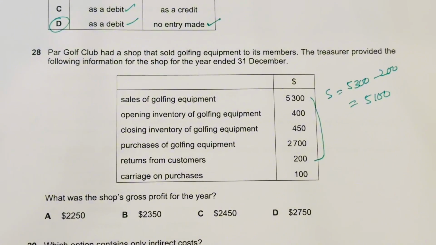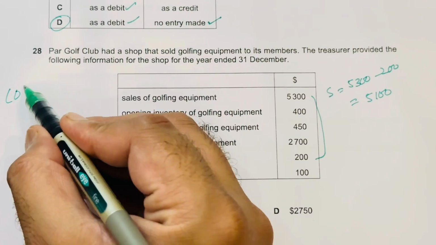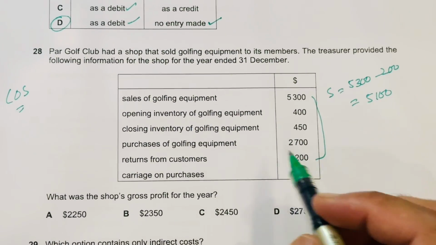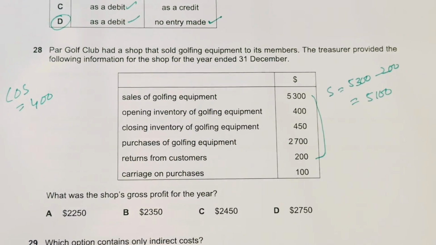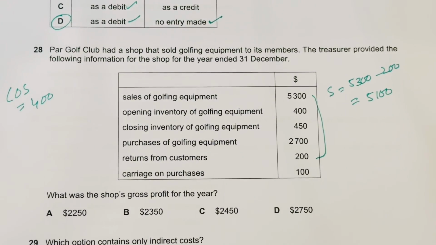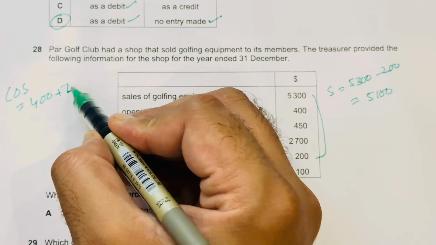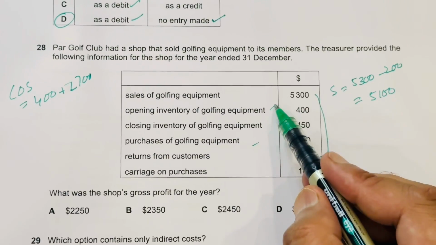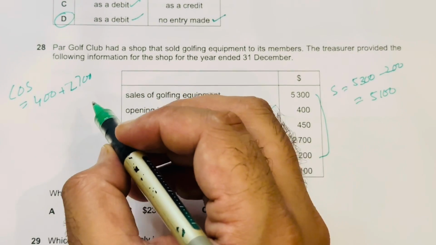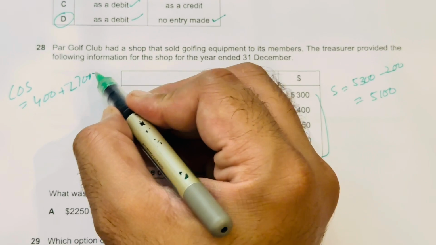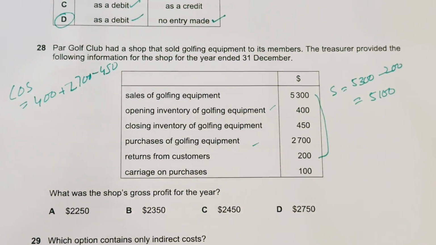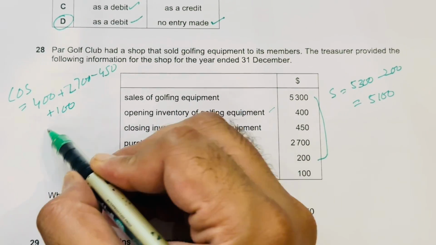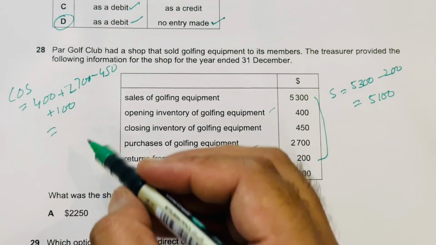Now we need to calculate the cost of sale. Cost of sale is calculated by adding opening inventory, which is 400, adding purchases, which are 2,700, and subtracting closing inventory, which has a value of 450. Carriage is also given, so it would also be added. So cost of sale would be 2,750.